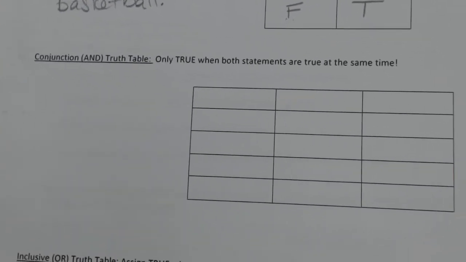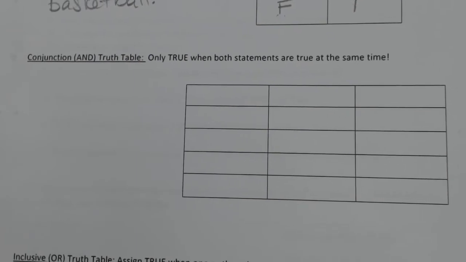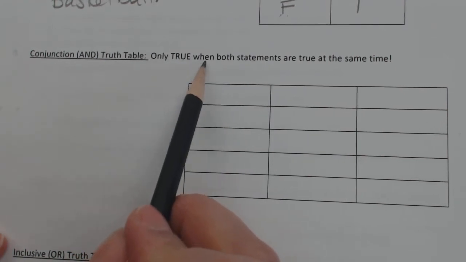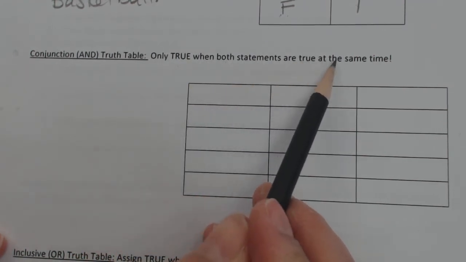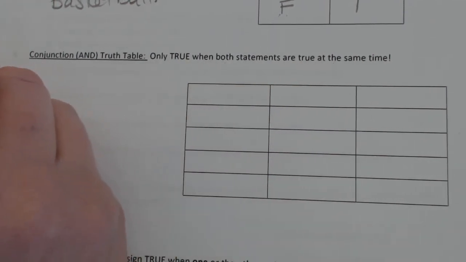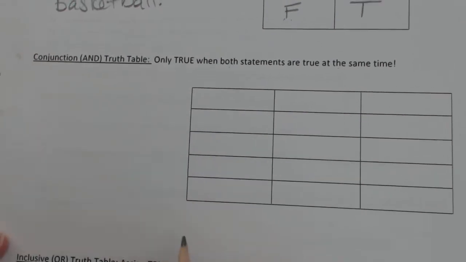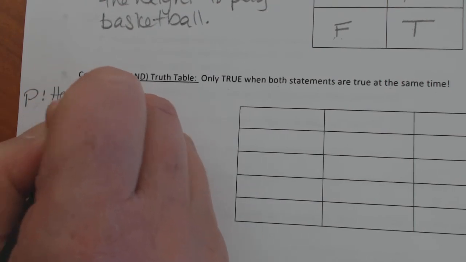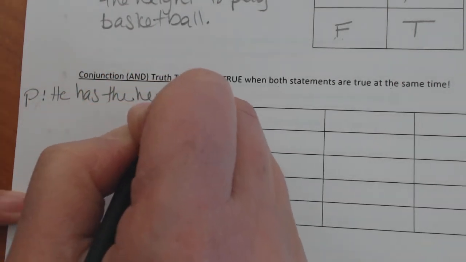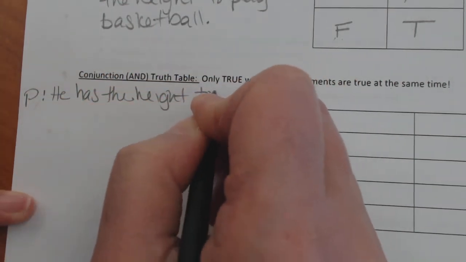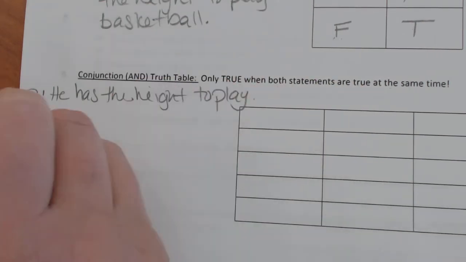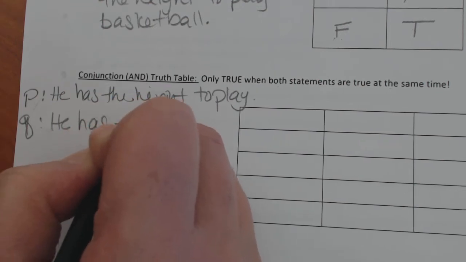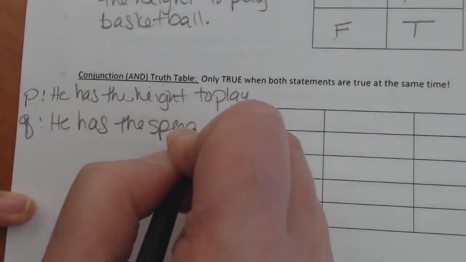The next truth table that we looked at is your conjunction, and this is your and truth table. This is only true when both statements are true at the same time. So let's look at two statements. Let's look at P. Let's say he has the height to play. And let's take Q, he has the speed to play.